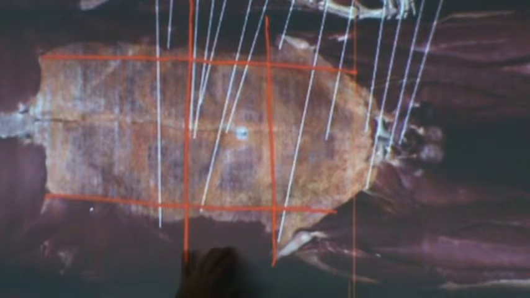Right hypochondriac, right lumbar, right iliac. That's going to all contain that one muscle, the external obliques. Now the internal obliques are underneath that, so they would also be there as well.